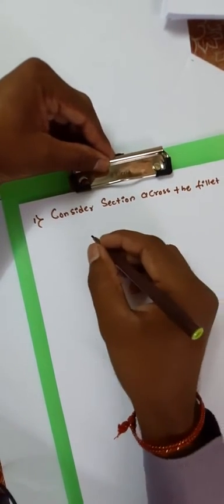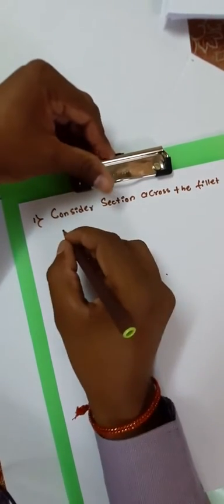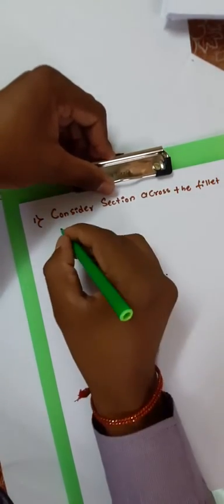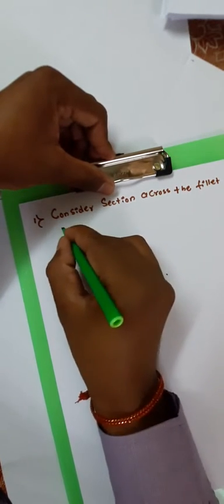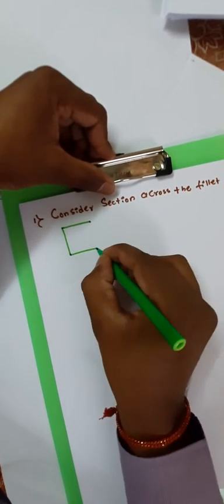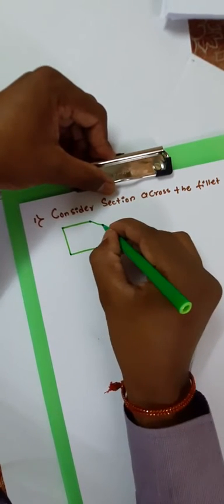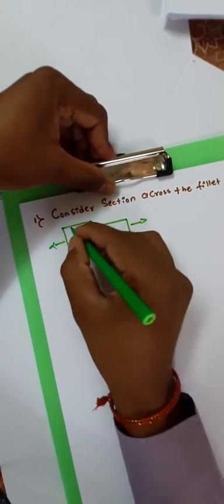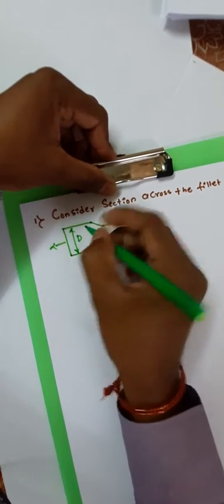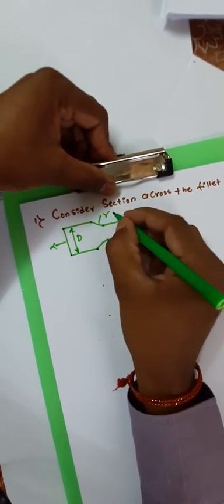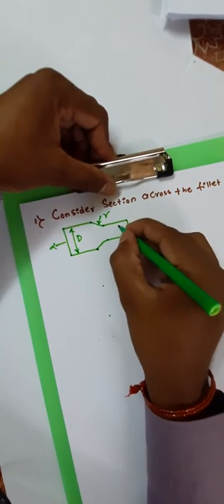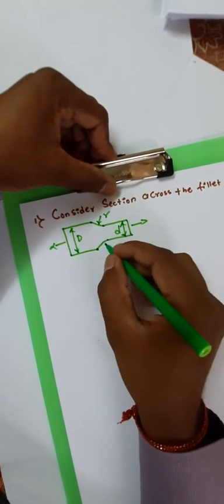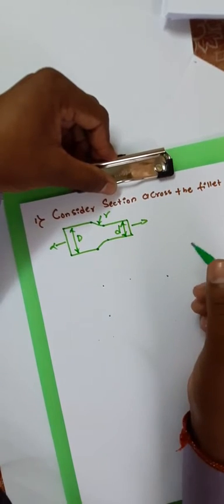This is the given figure, which is subjected to an axial or tensile force. This is the capital D, this is the fillet R, and this is the small d, subjected to an axial force. This is what we need to consider across the fillet.